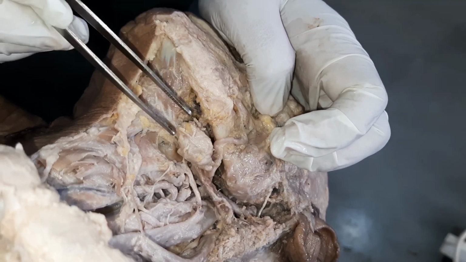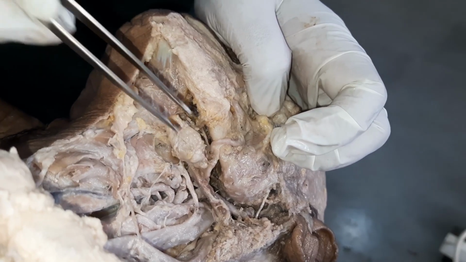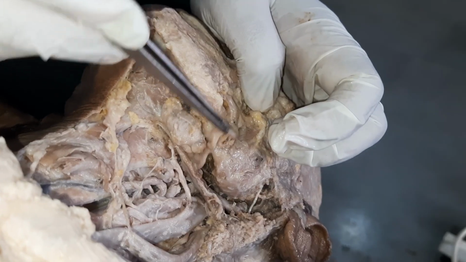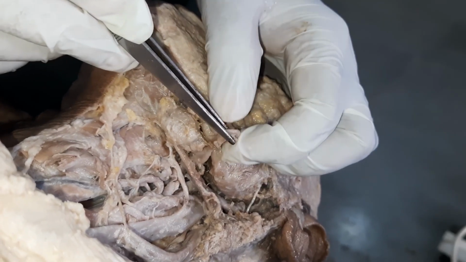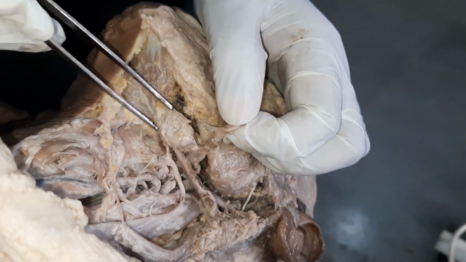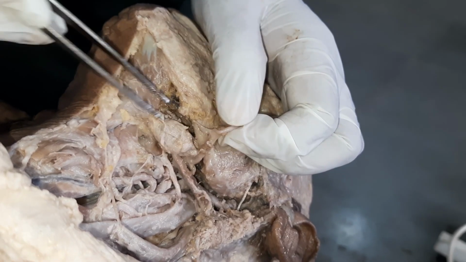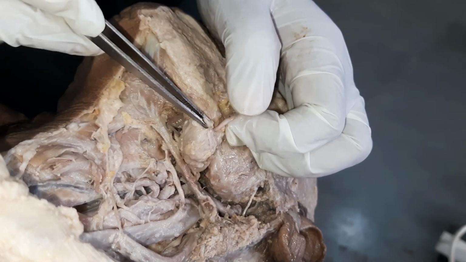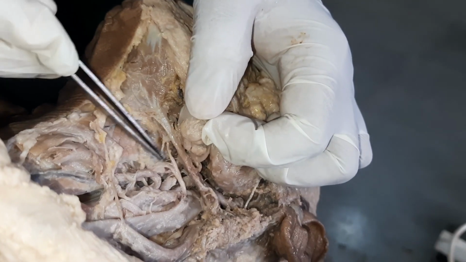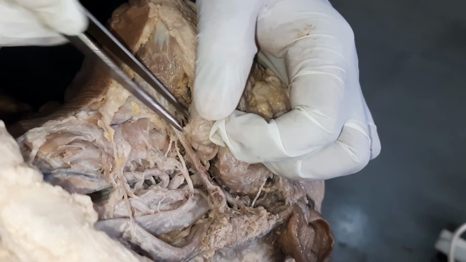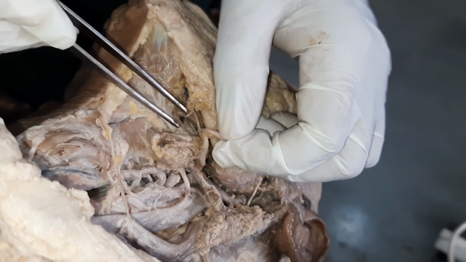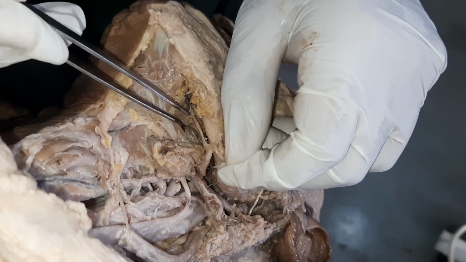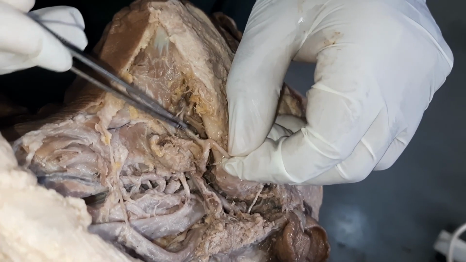We are seeing the superficial part of submandibular gland. Also we can see this structure, that is facial artery. Look at the relation of facial artery with the submandibular gland. Also you can see some structures here, this is the submandibular branch of facial artery.